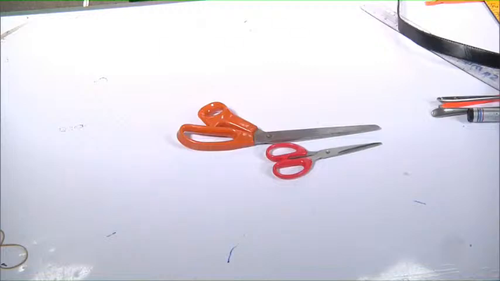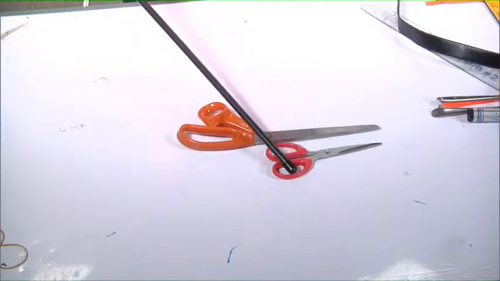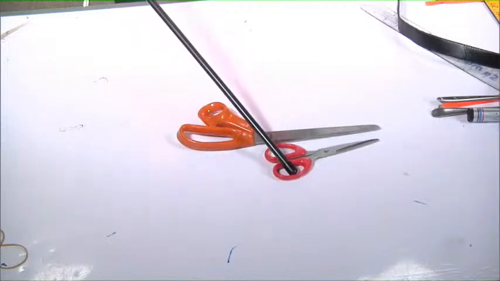Okay, now let's look at the objects. We have the red pair of scissors and the orange pair of scissors. You have it on your table, the same. Now let's look at it and talk about that. The orange pair of scissors is longer than the red pair of scissors. Do you side with her?